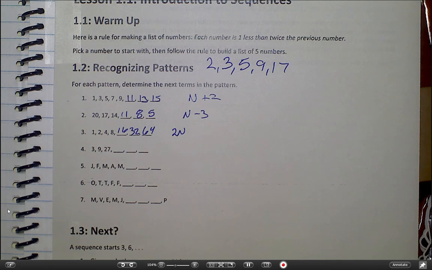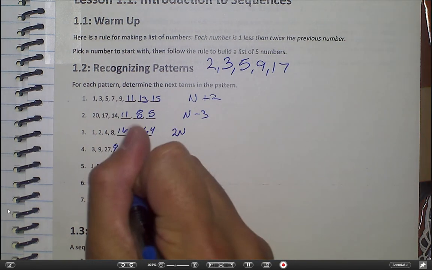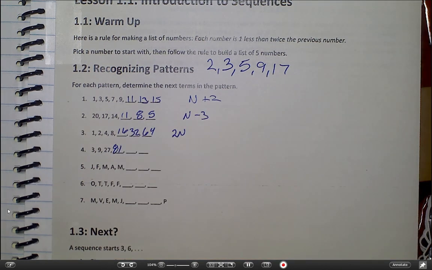How about number 4? Multiply it by 3. Multiply by 3. So what are we going to get for the next one? 81? Okay, 81. So y'all got calculators too if you need a little bit of help with these ones. Okay, it's 81.